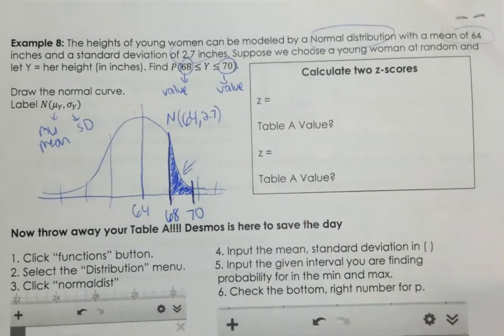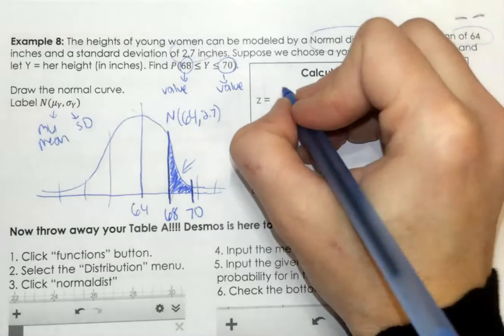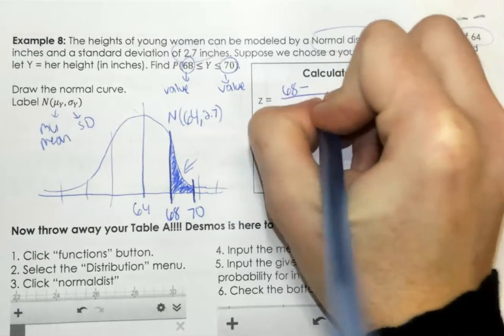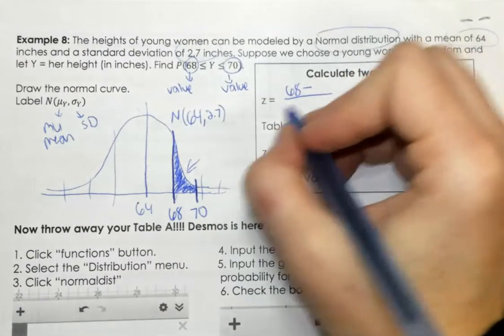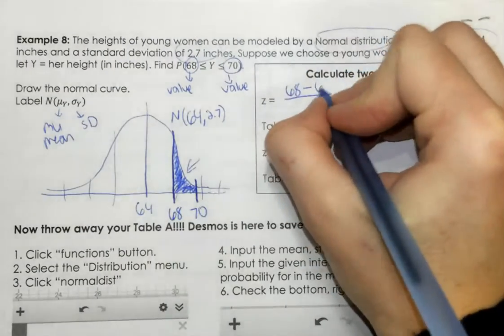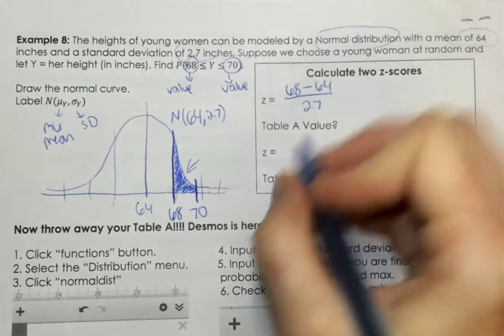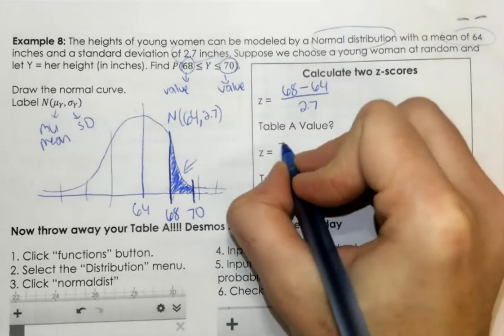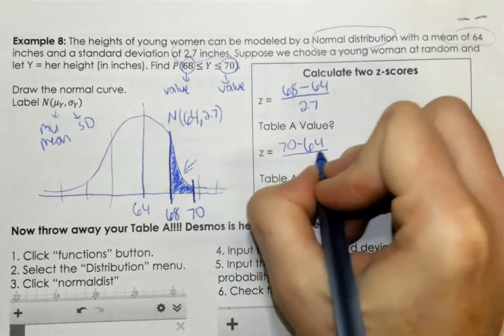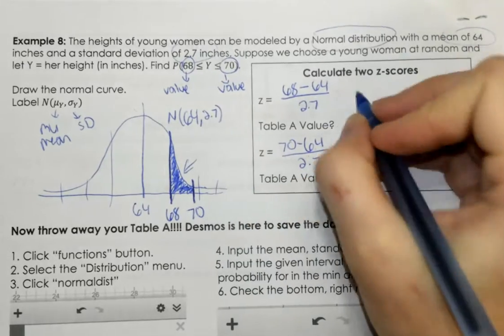All right, so calculating 2 z-scores, let's start with the first value, which is 68. Remember, z is equal to value minus mean over standard deviation. So I do the same thing for the other value, 70 minus 64 divided by 2.7.